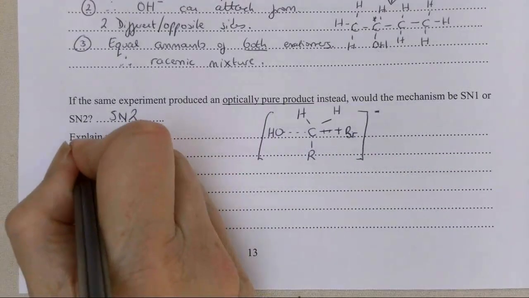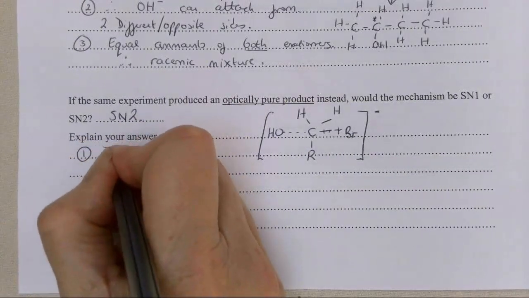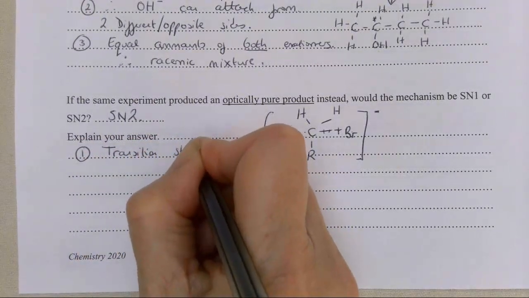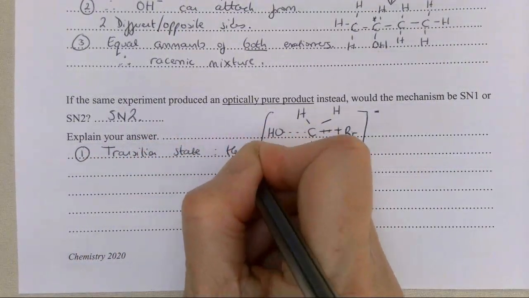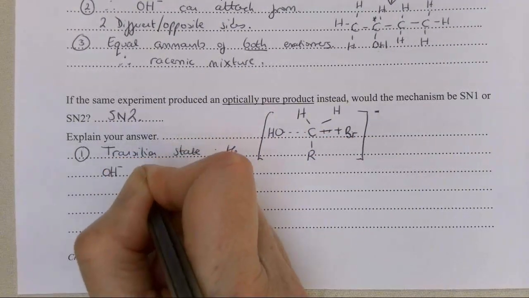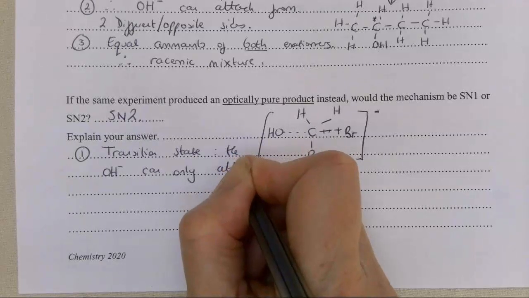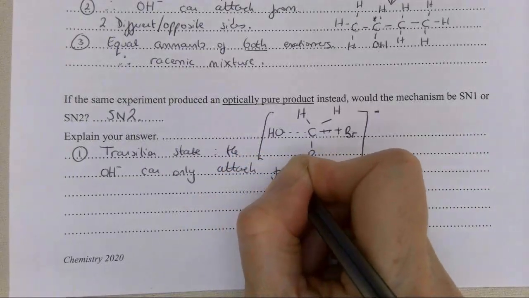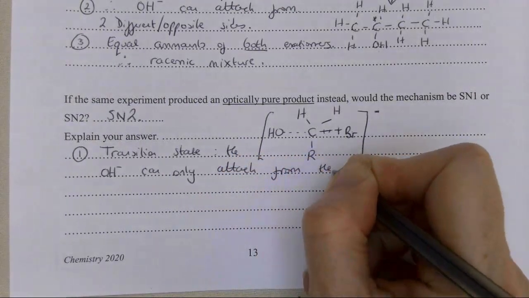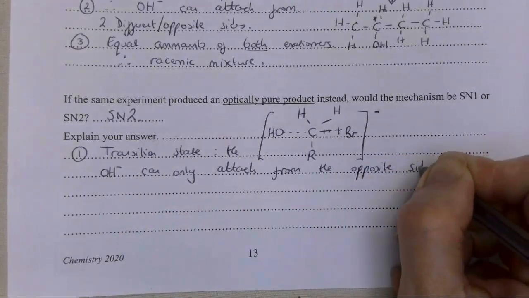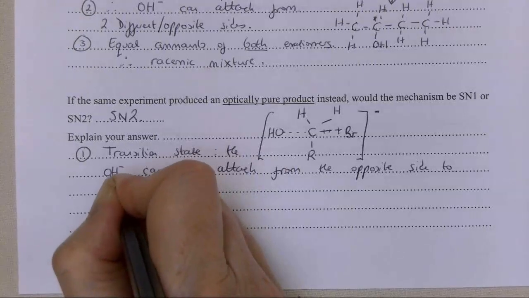So, the transition state, which is what we're talking about here, the OH group can only attack from the opposite side to the leaving group.